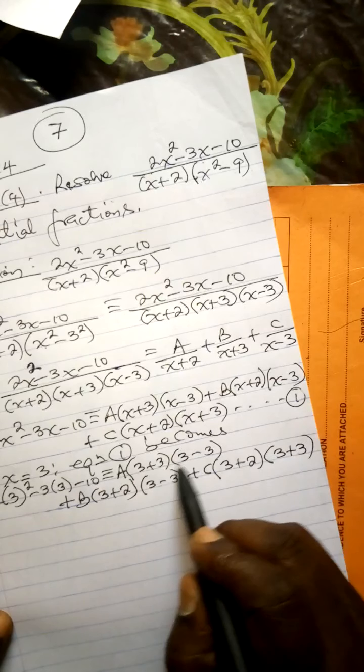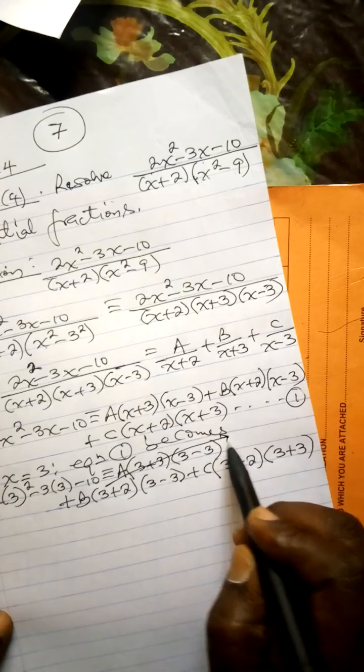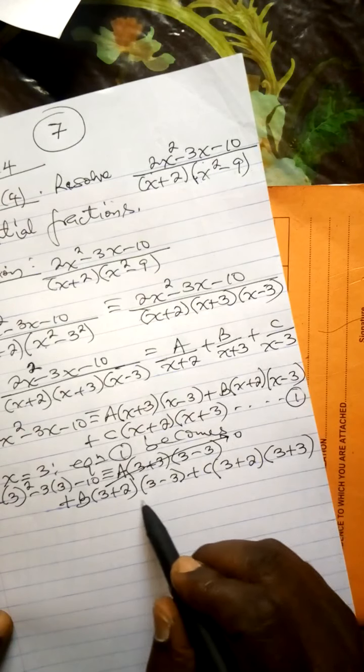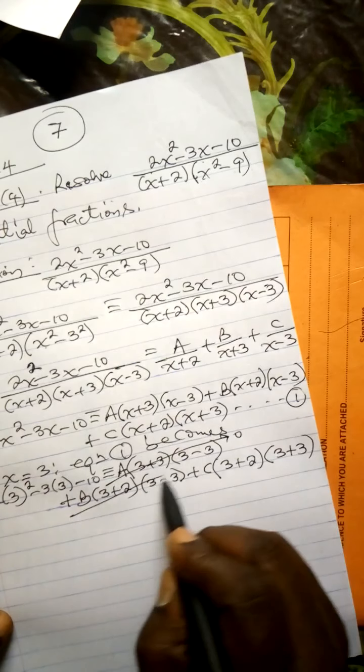Now, 3 minus 3 is 0, so 0 times everything here will be 0. Again, 3 minus 3 is also 0, so 0 times everything here will also be 0.